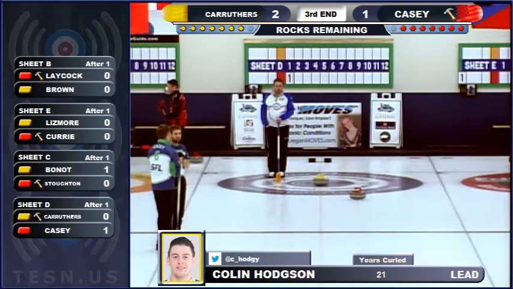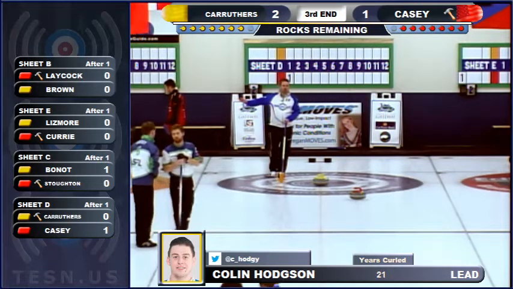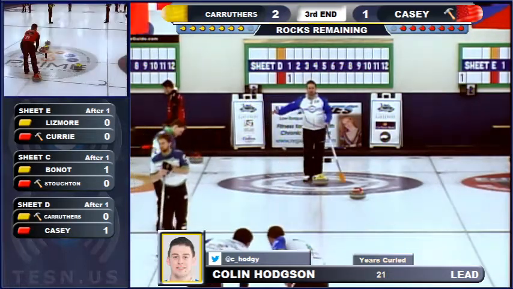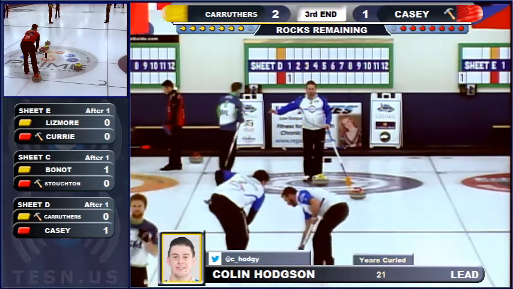Carruthers looking to halfway. Okay, wait a bit. Guard up, their shot's thrown on the forefoot. Halfway. We'll give you a peek up in the upper left of the Stoughton-Bonneau game.